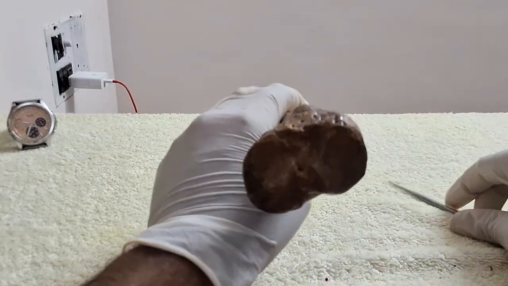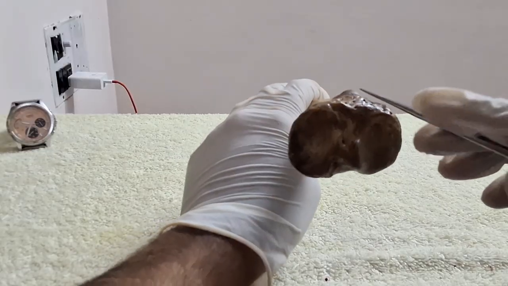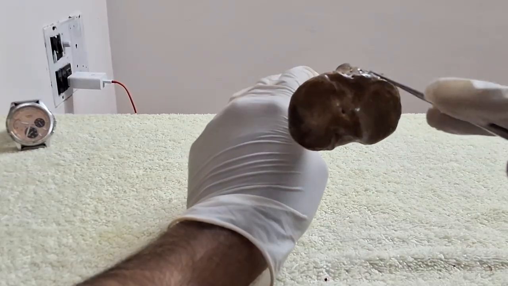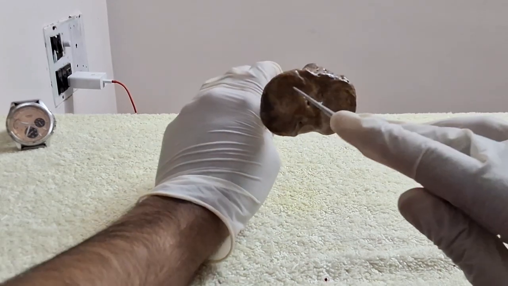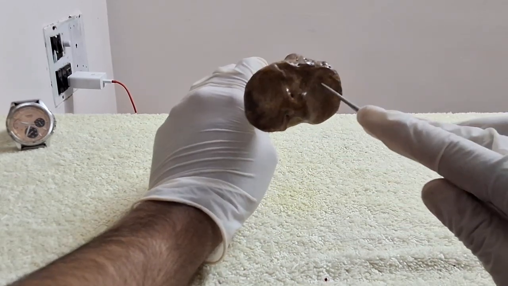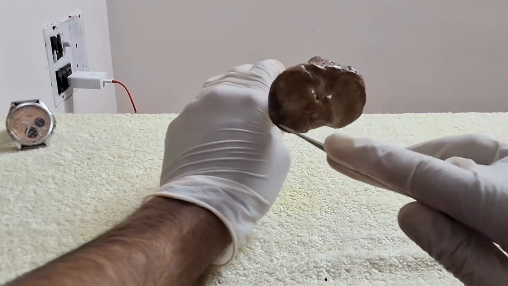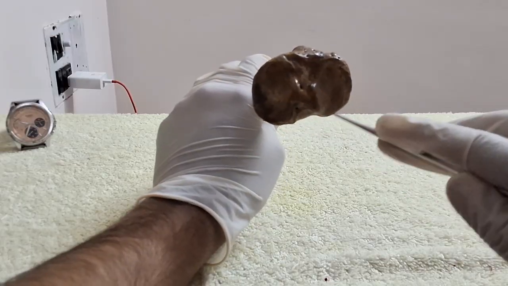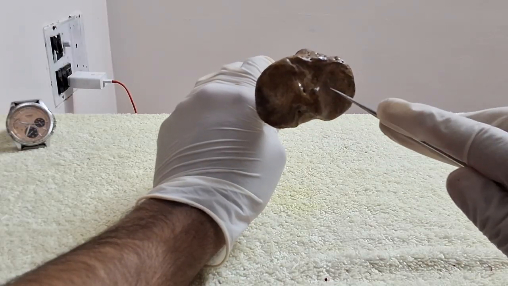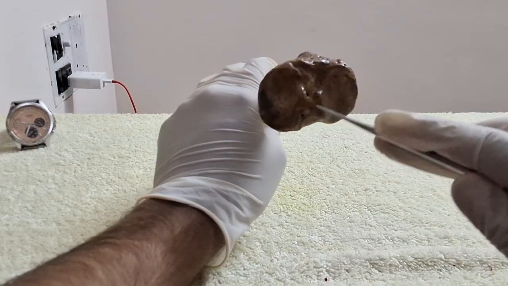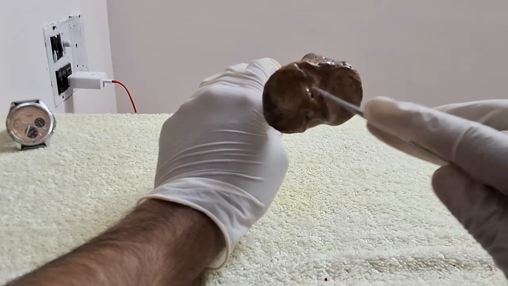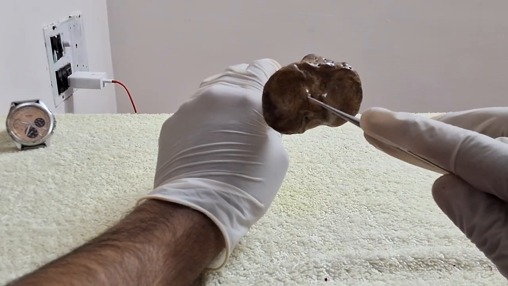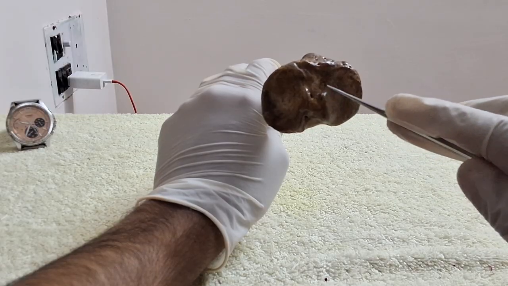Now coming to the features in the upper end. Upper end, you can see the medial and lateral condyle. This is medial condyle and lateral condyle. Okay. Medial condyle is somewhat larger and lateral condyle is somewhat small compared to medial condyle. And between the two condyles, there is an intercondylar tubercle. This is medial intercondylar tubercle. This is lateral intercondylar tubercle.